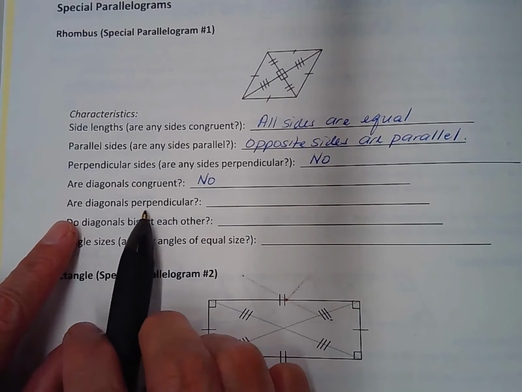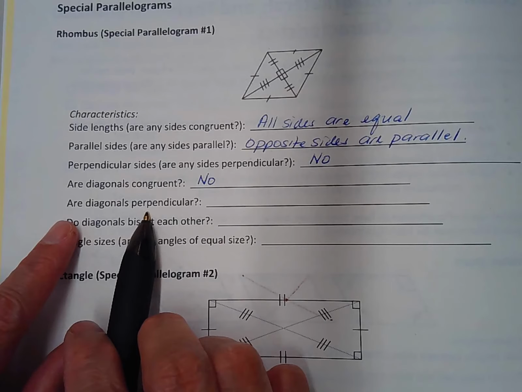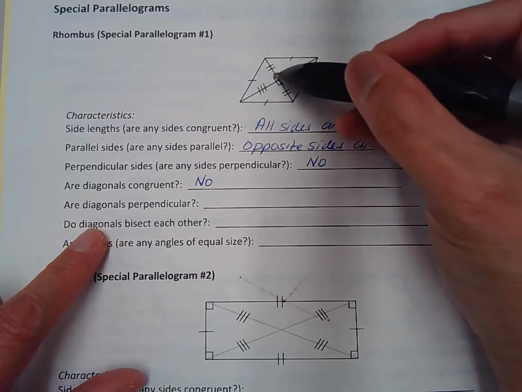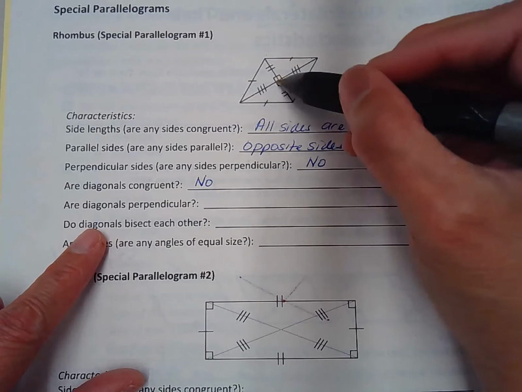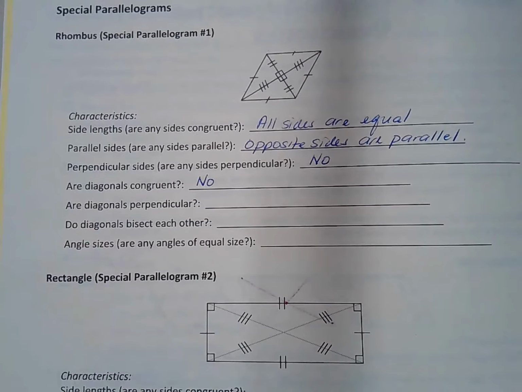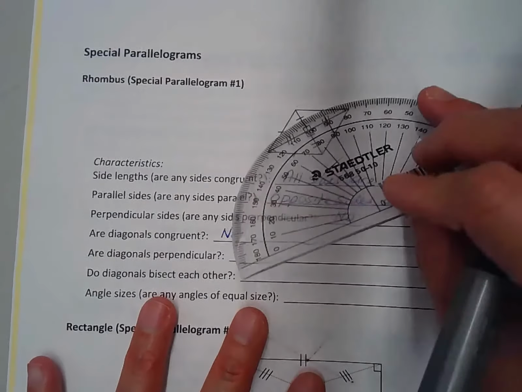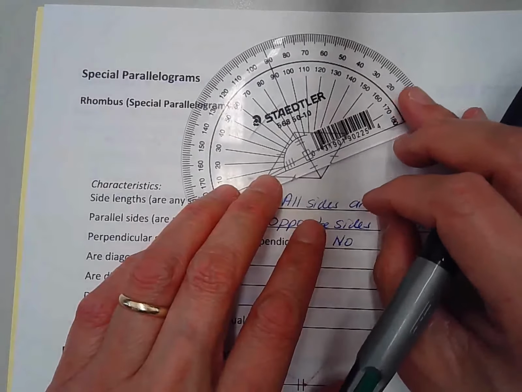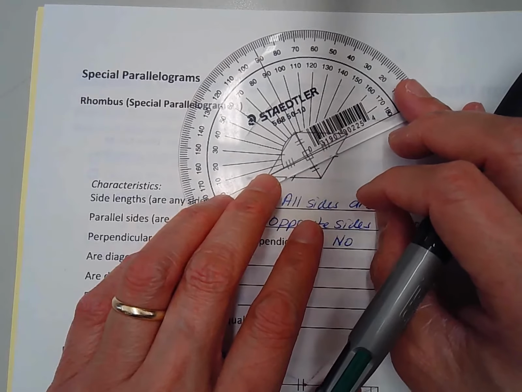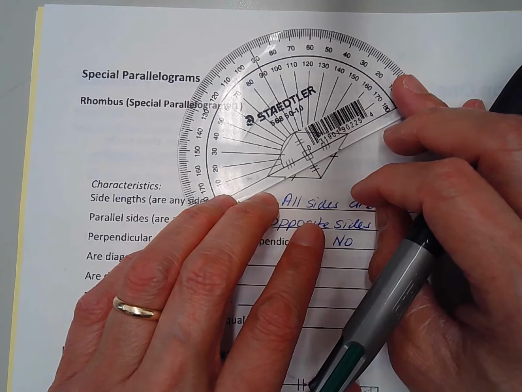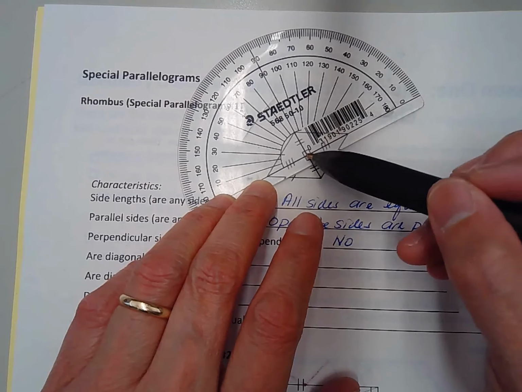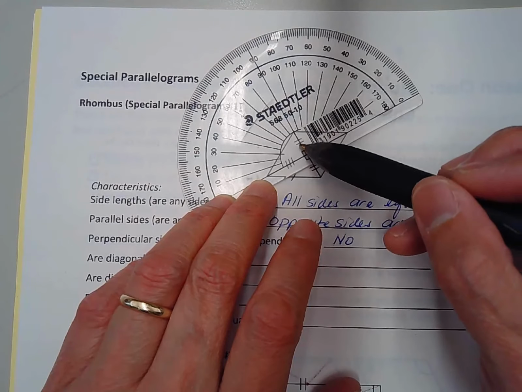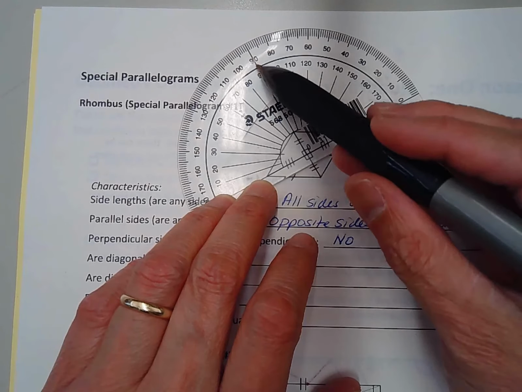Are diagonals perpendicular? So if we measure this angle here, let's see. One arm is right here, and the other arm of the diagonal is right there.